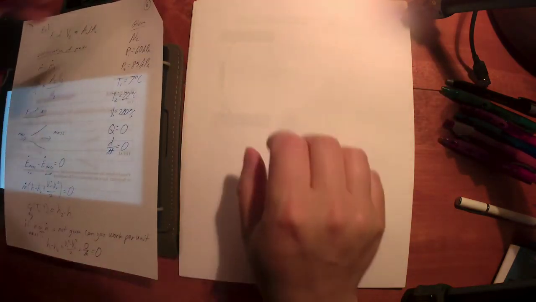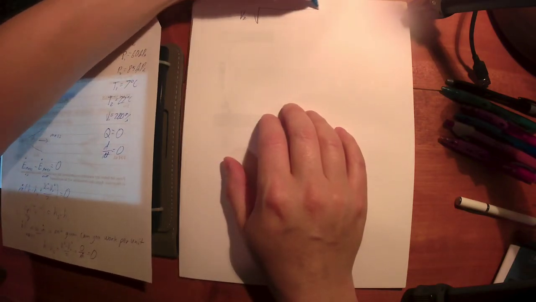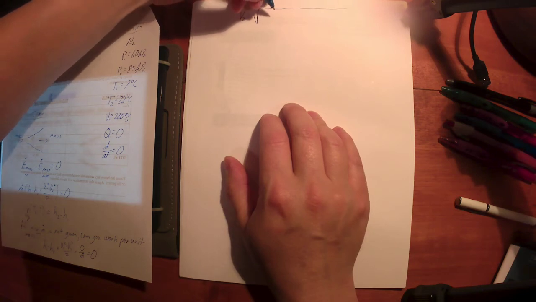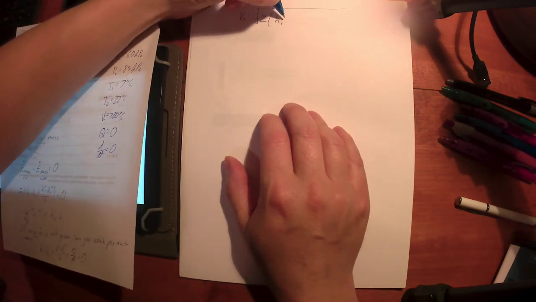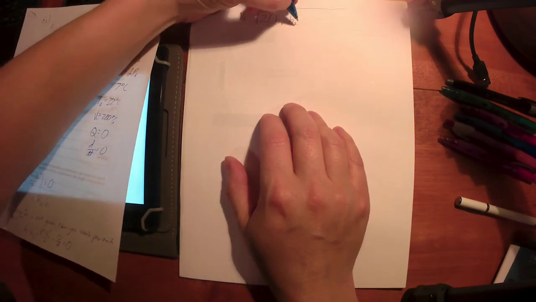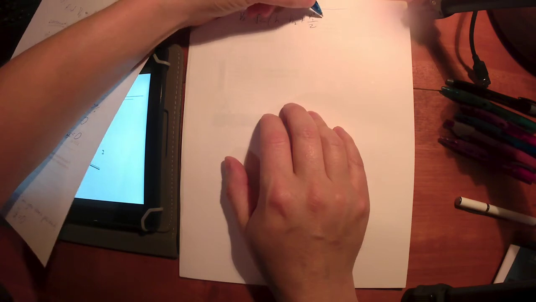So let's solve this expression here for V2. V2 is going to equal the square root of some stuff. So stuff is going to be 2 times quantity h1 minus h2 plus v1 squared over 2. I've got a fan going. It's blowing my paper.